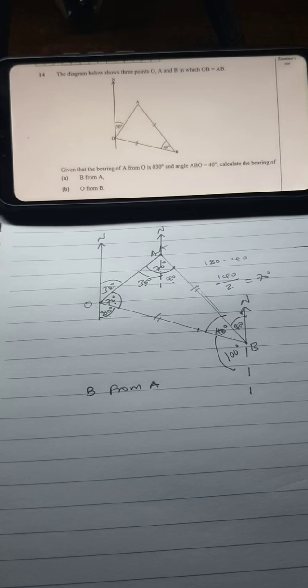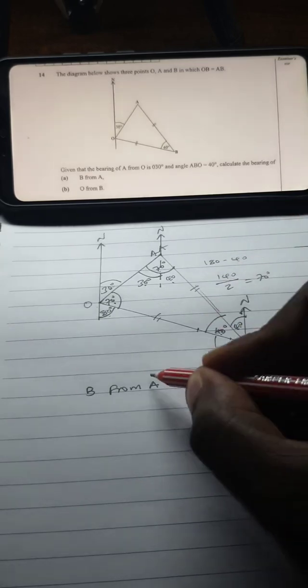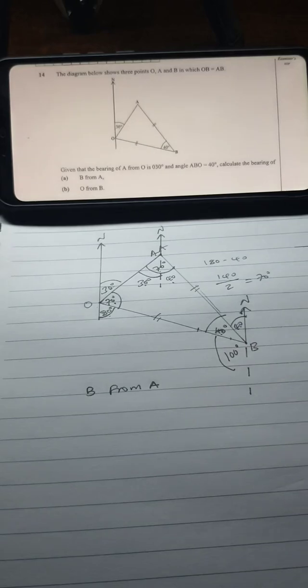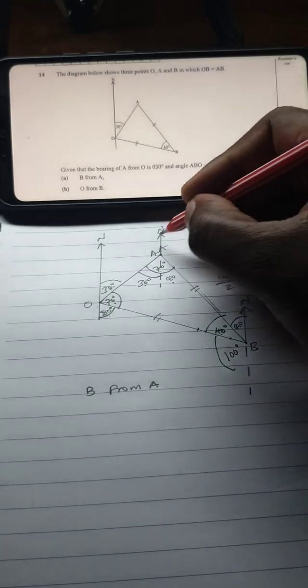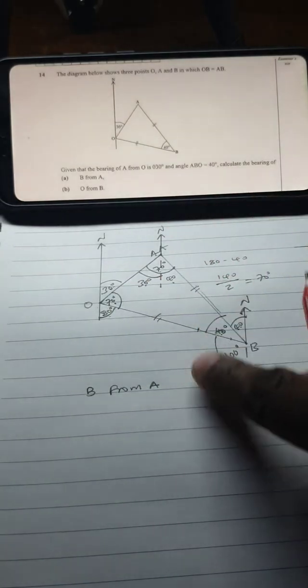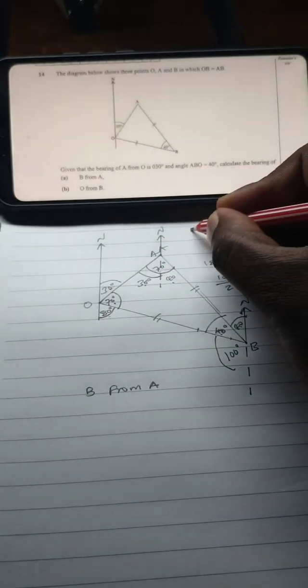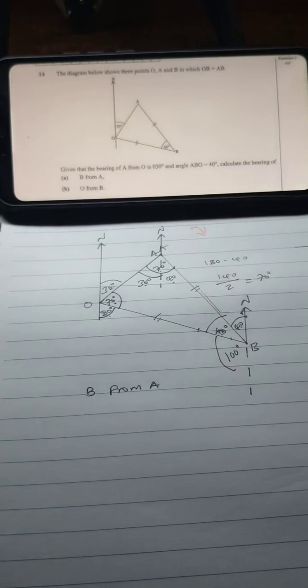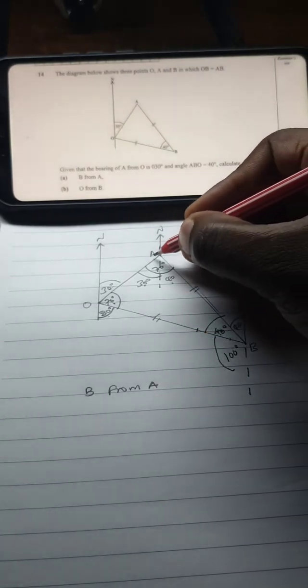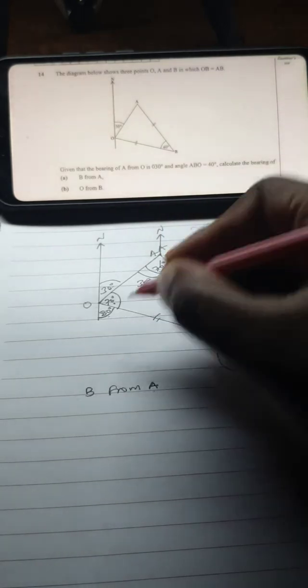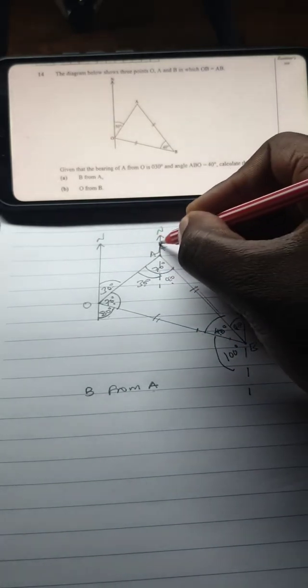My wish has been granted. So, B from A, we are using the true north of A. It will move clockwise. Clockwise movement is in this direction. So, I'm using the true north of A going to the line that connects A and B. So, I'll move like this.